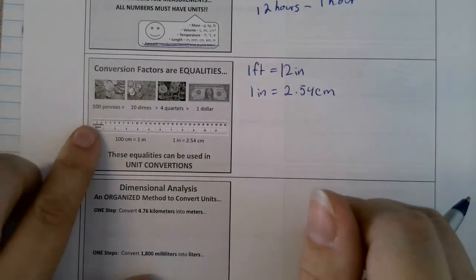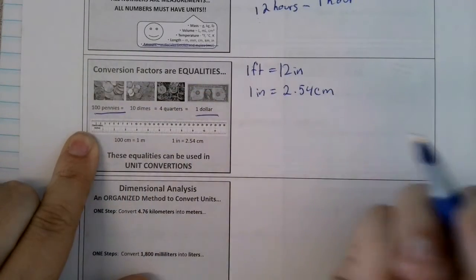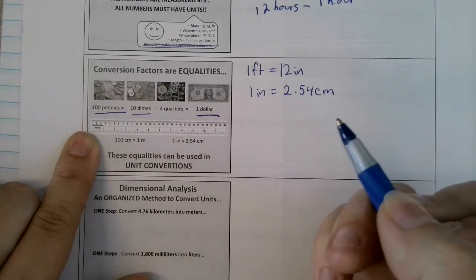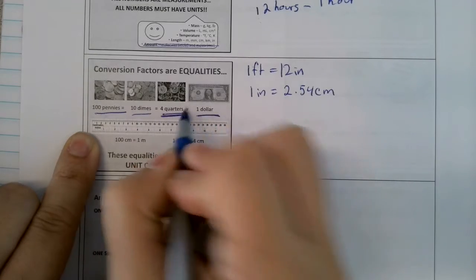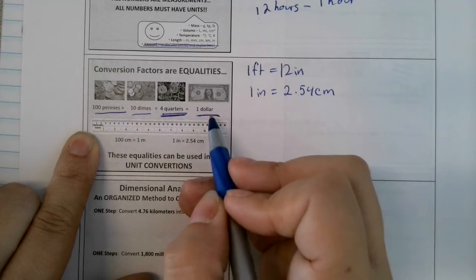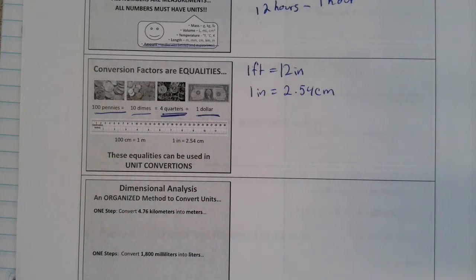If we're looking at money, we know that 100 pennies is equal to $1. 10 dimes, again, is also equal to $1. And of course, the most common, 4 quarters is equal to $1. So in order to convert something, you have to have that equivalence factor.